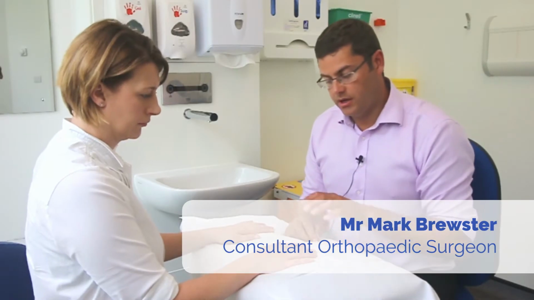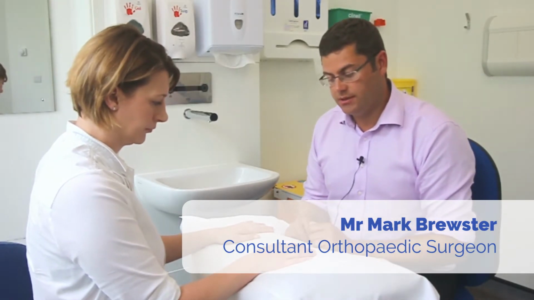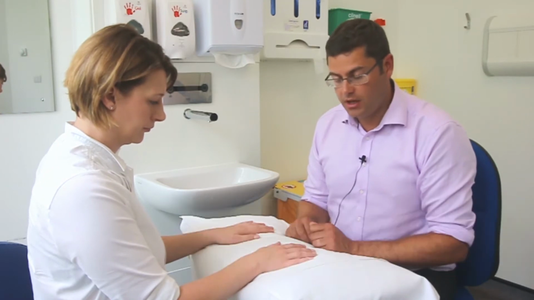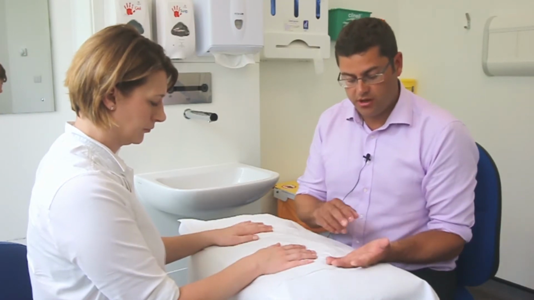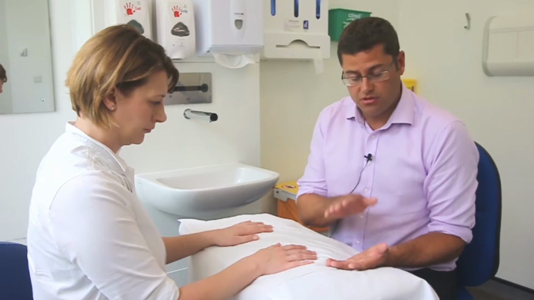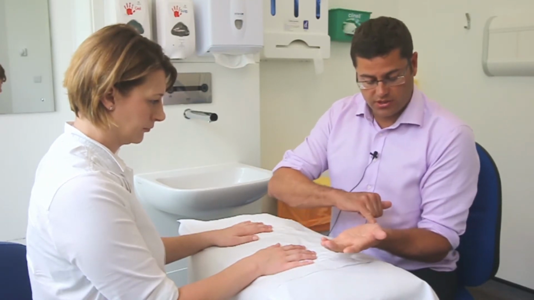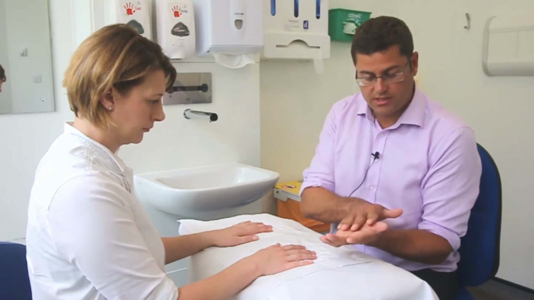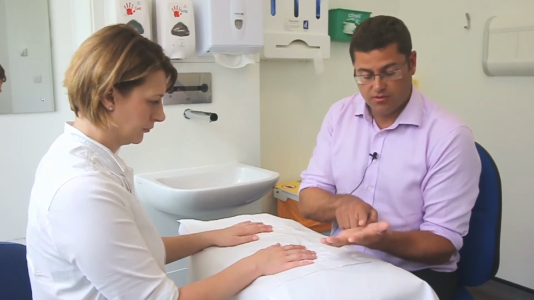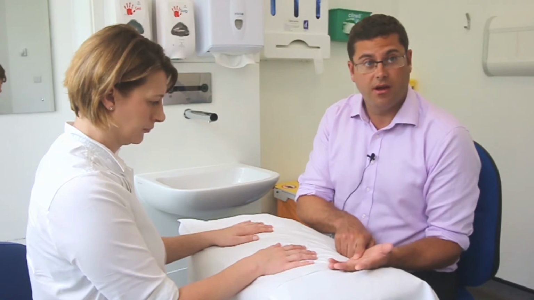So now we're looking at Dupuytren's disease, or Dupuytren's contracture. This is a proliferation of the palmar fascia. Therefore, it's nothing to do with the flexor tendons that move the fingers. It's all about the continuation of the palmaris longus, which then spreads out into the palmar fascia and some of the protective fibers within the palm.